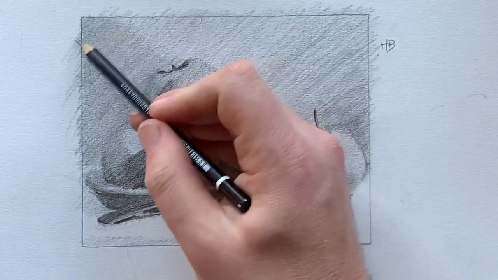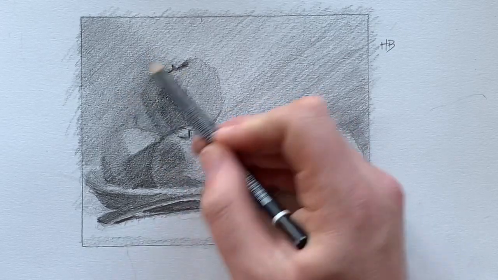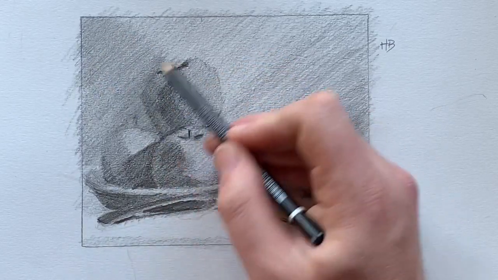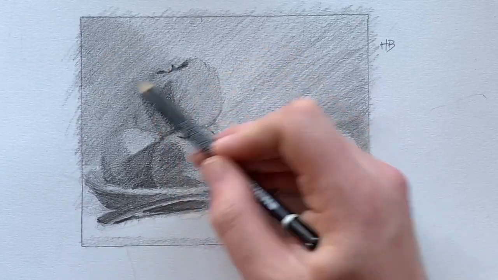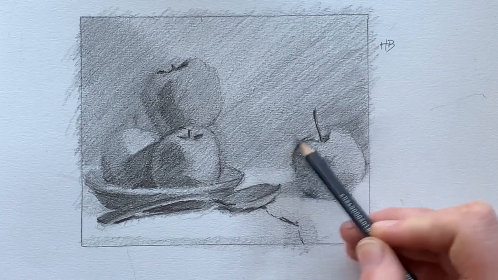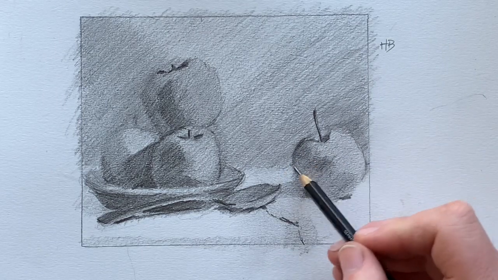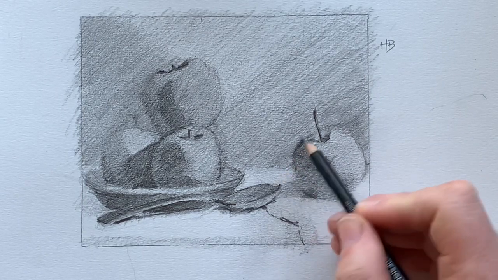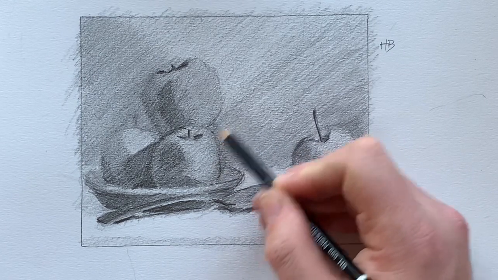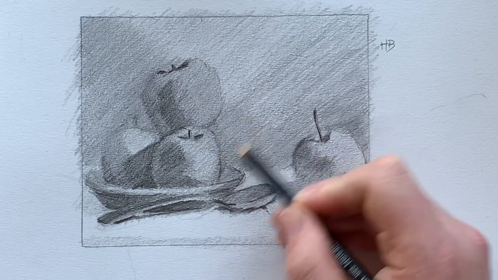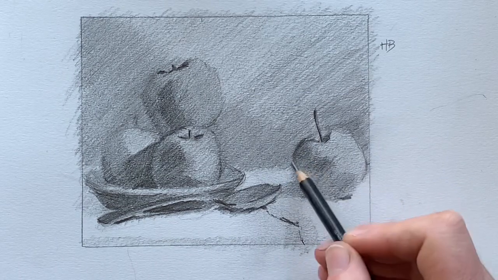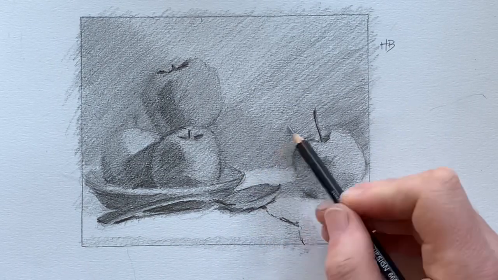So I can start to create that diagonal by darkening up and working with a sense of a diagonal running down towards this apple, which then also means that again over here I can push that dark against the dark and thus drawing attention away from that edge there.